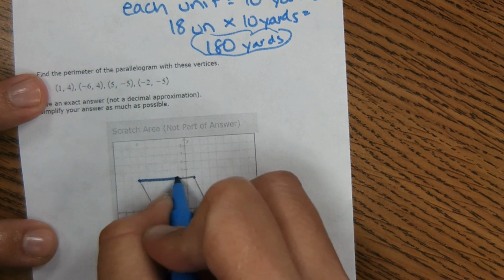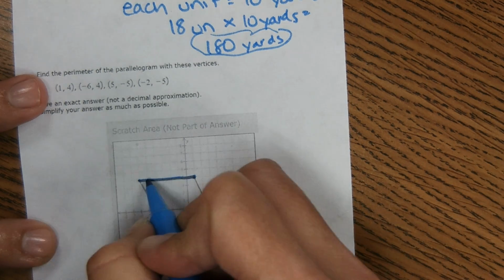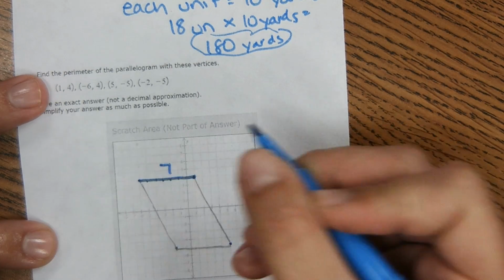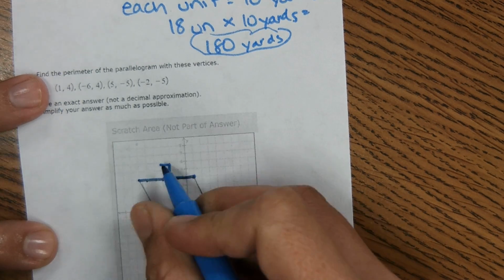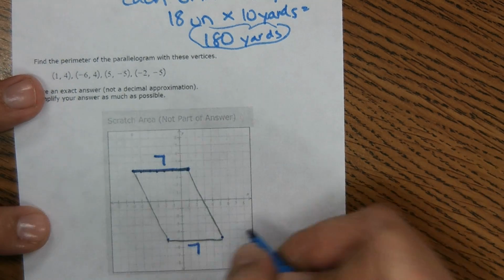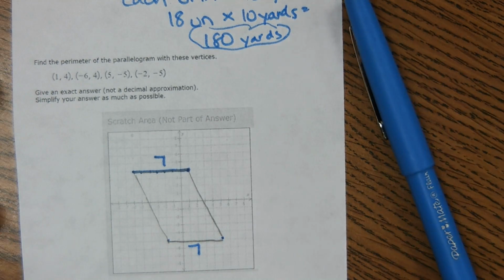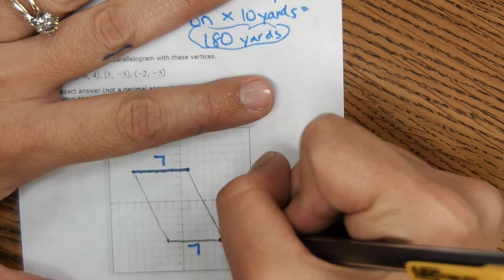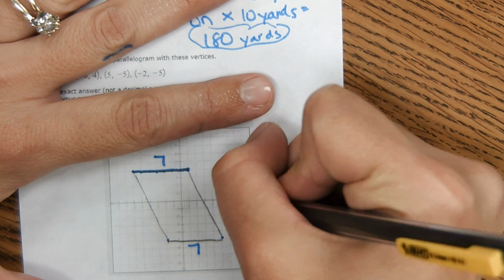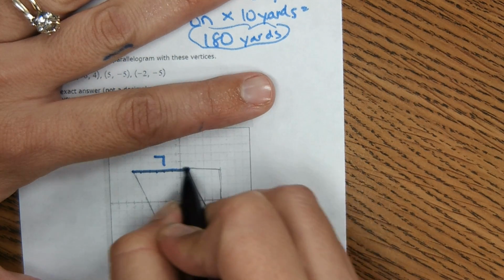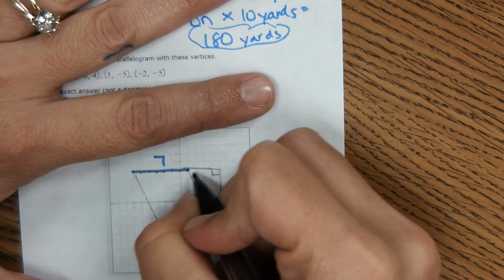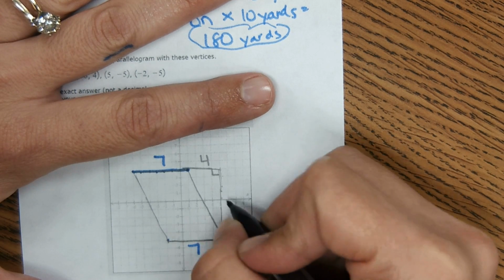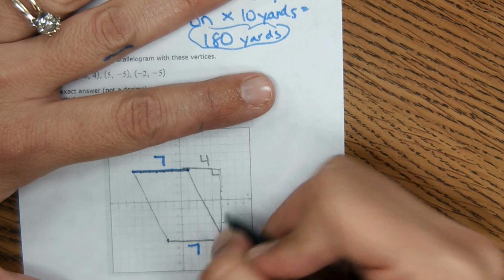So this length right here, I would count the units: 1, 2, 3, 4, 5, 6, 7. So I can count the units there, and on a parallelogram, opposite sides are equal. So this would be 7 as well. I need the length of this, and I can't just count units because it's on a diagonal. So I'm going to use the Pythagorean theorem to figure out that length, just sketching out a right triangle. This would be 4 units by 9 units.